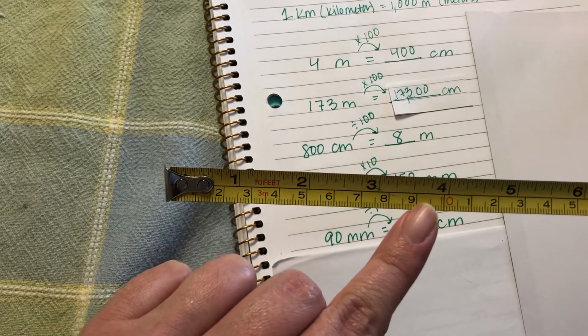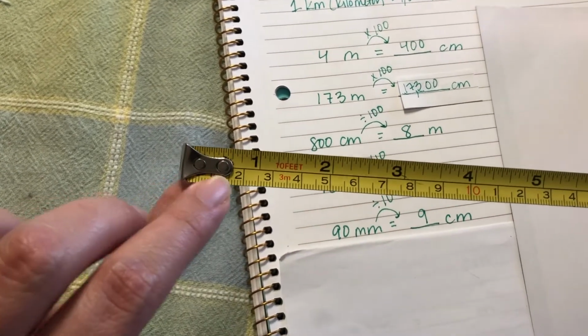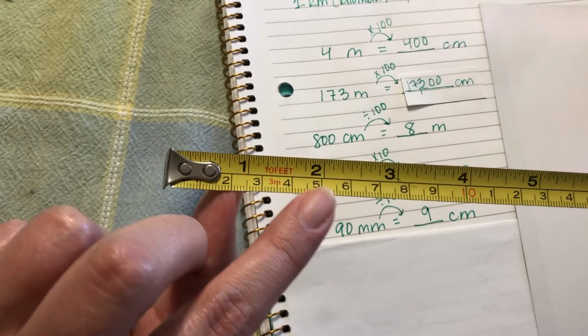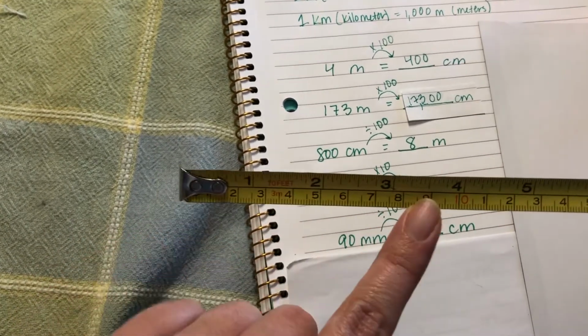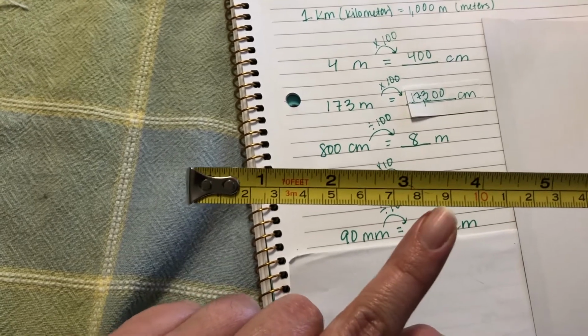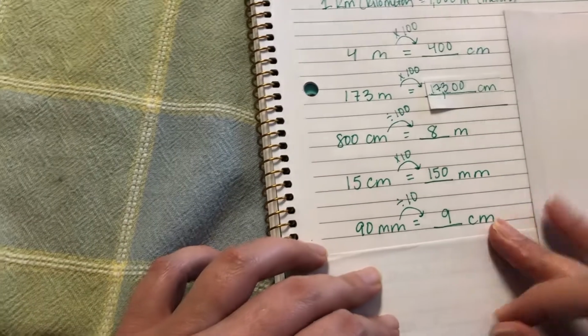So 9 centimeters, we could easily count 10, 20, 30, 40, 50, 60, 70, 80, 90. So yeah, sure enough, 9 centimeters is going to be 90 millimeters. Okay, let's keep going.